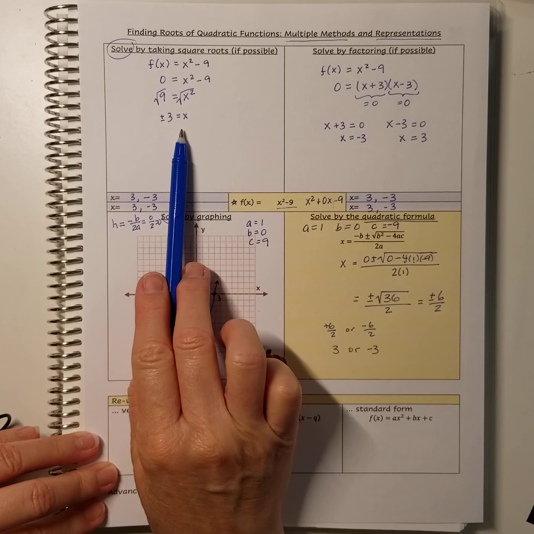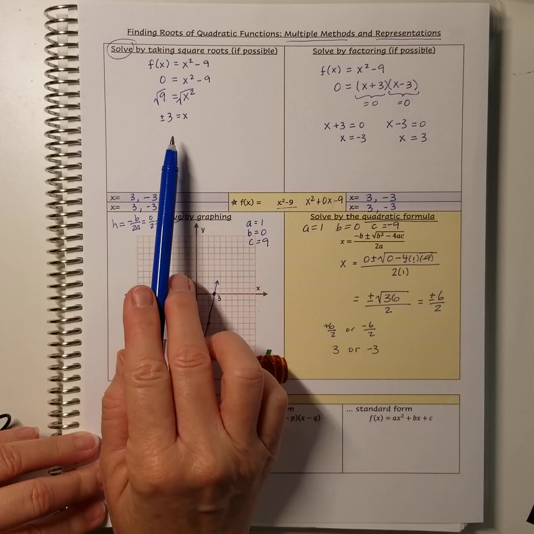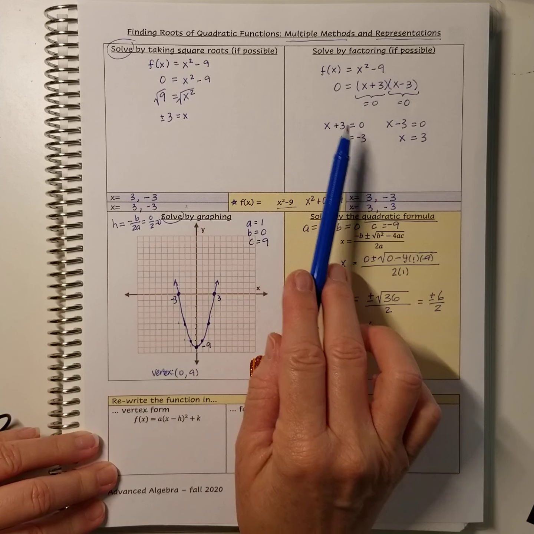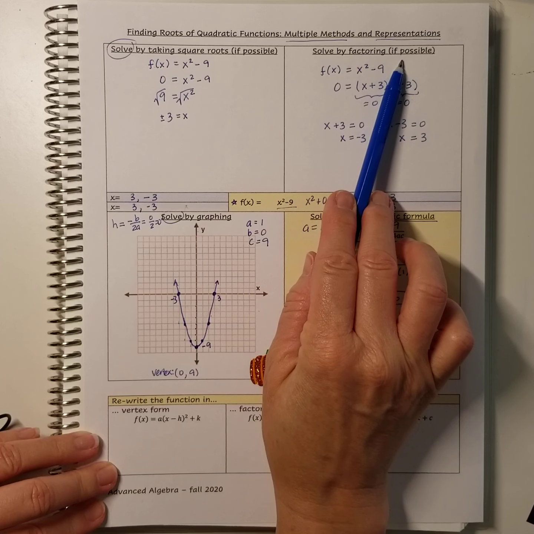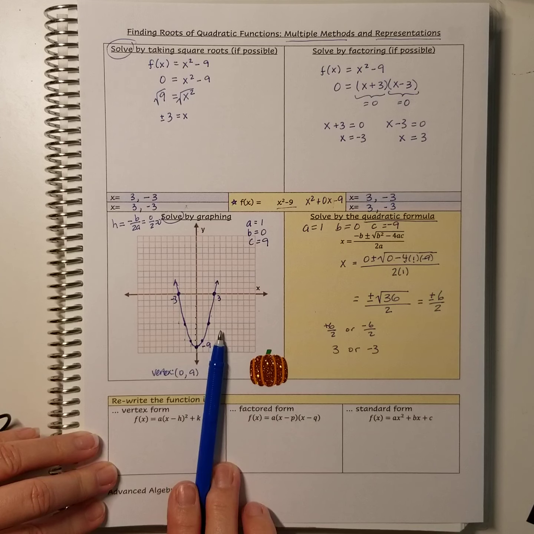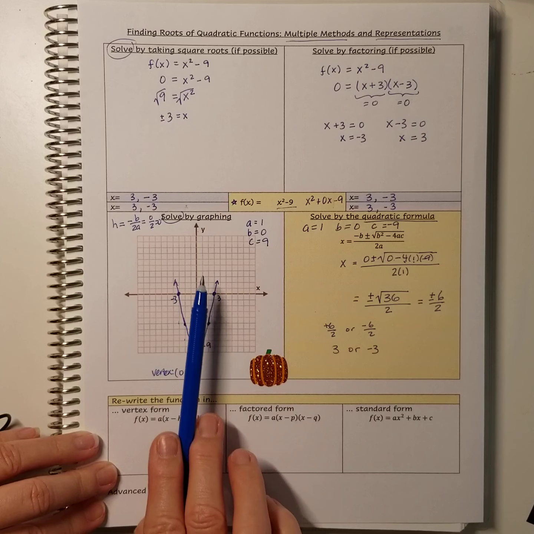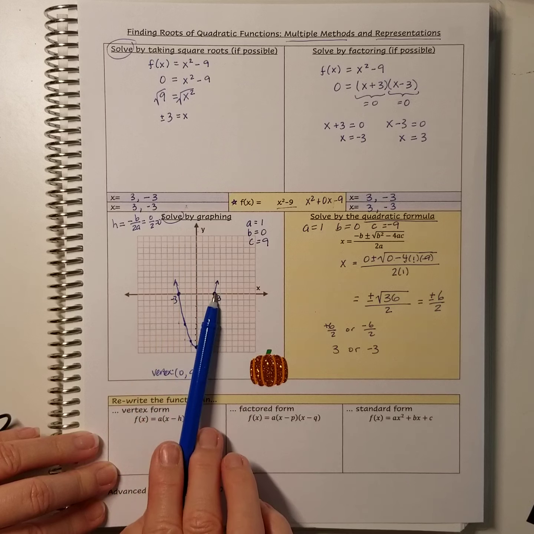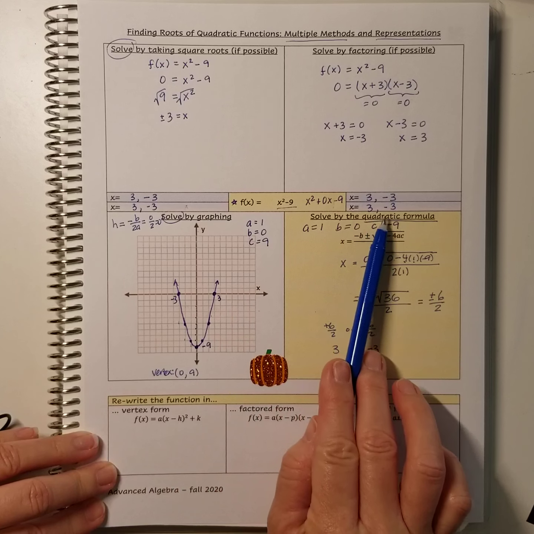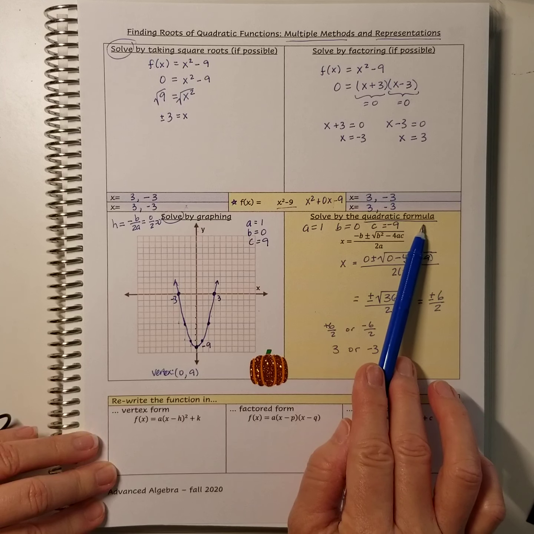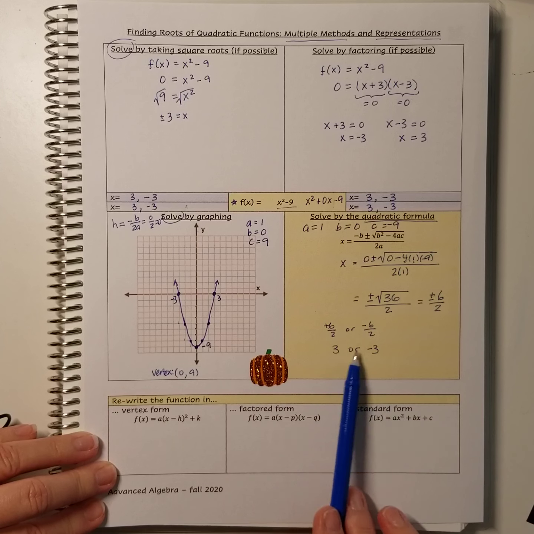Sometimes, if you get something in standard form, you might not be able to solve by taking the square roots, or it might not be factorable. So that's why we have this if possible and if possible. But you can always graph it. You may not be able to solve by graphing if it has complex roots, but if it has real roots, you can solve by graphing. Just see what those x-intercepts are. And then the one thing that always works for real roots and complex roots is our quadratic formula. So that's always going to work.